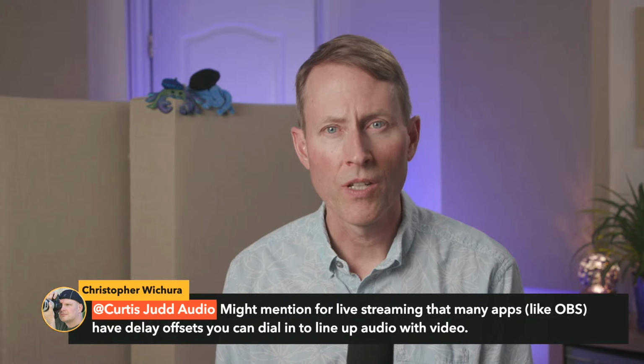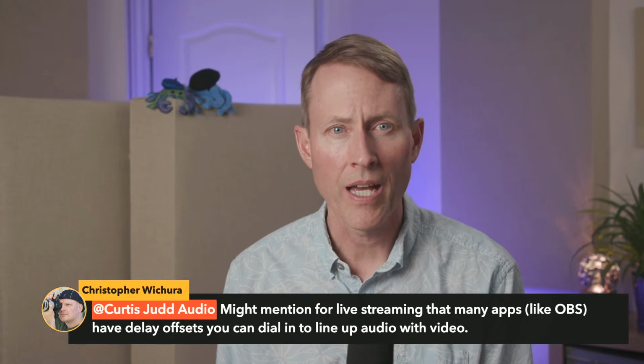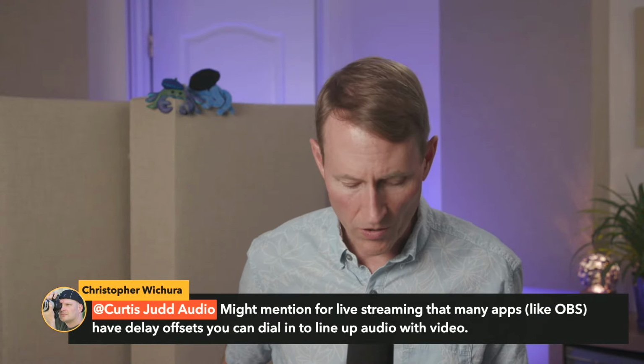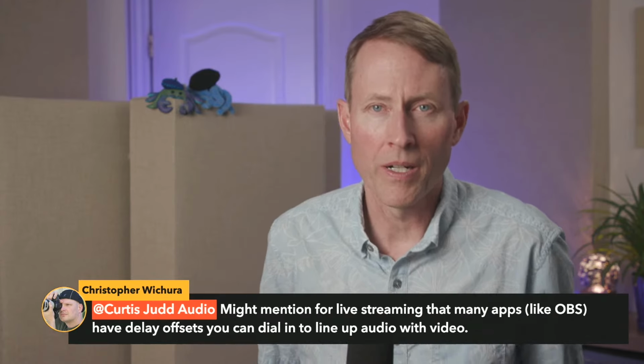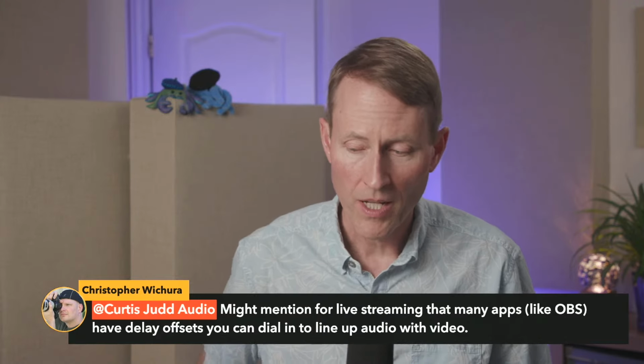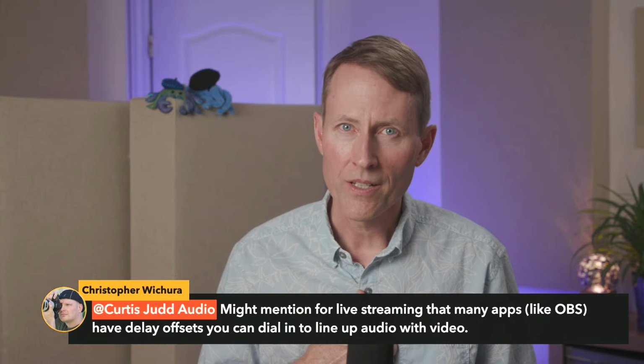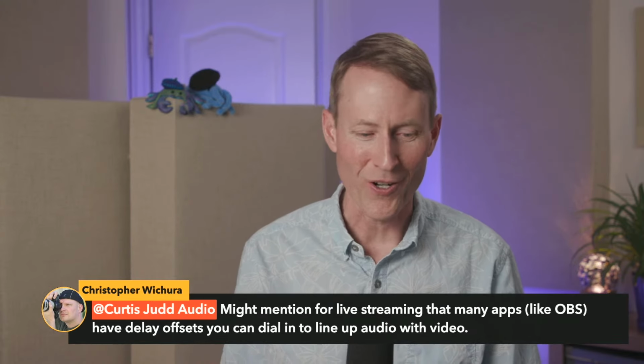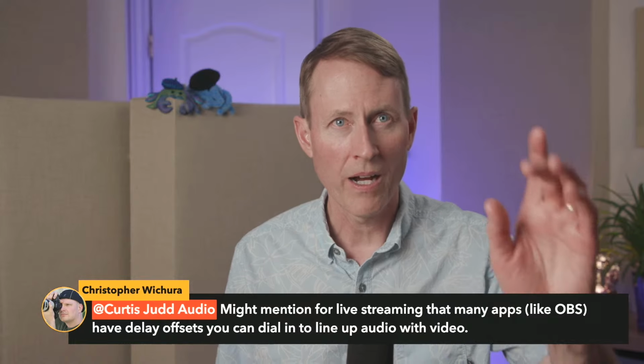Christopher might mention for live streaming that many apps like OBS have delay offsets you can dial in to line up audio with video. Yes, so that's another thing that we should talk about when it comes to latency. While there is latency on audio gear, there's even greater latency in most video gear. So what that means is if you route, and we've talked about this a bunch of times, your camera into a video switcher, like in this case we have our Canon camera right here, going via HDMI into our ATEM Mini switcher.